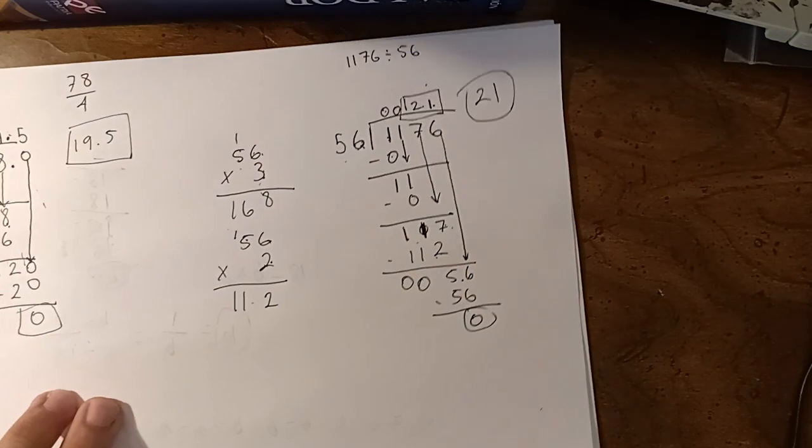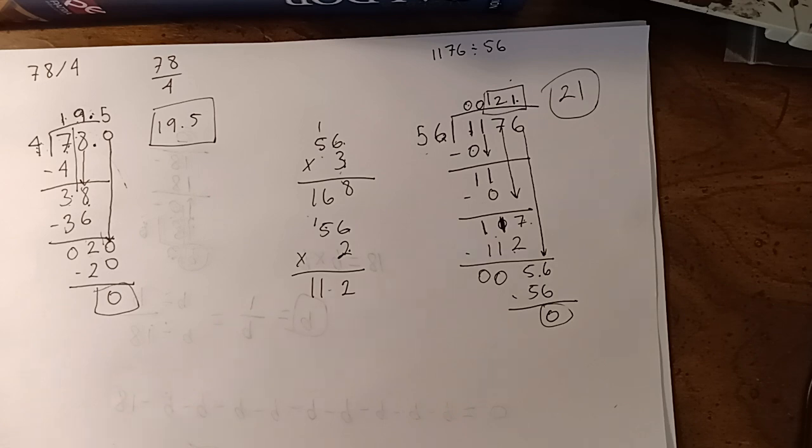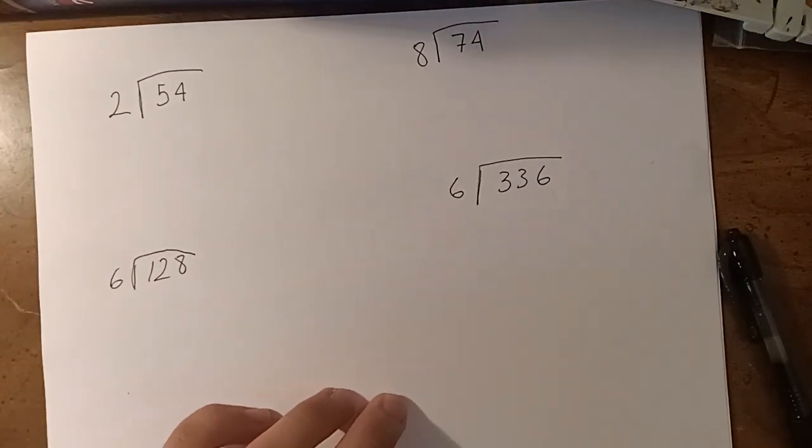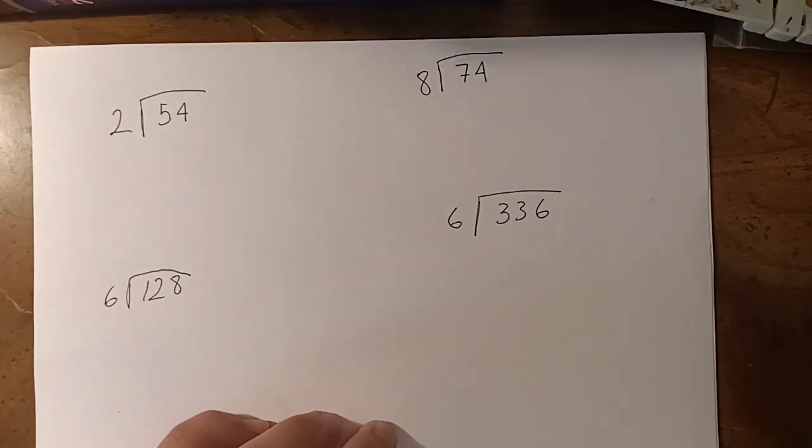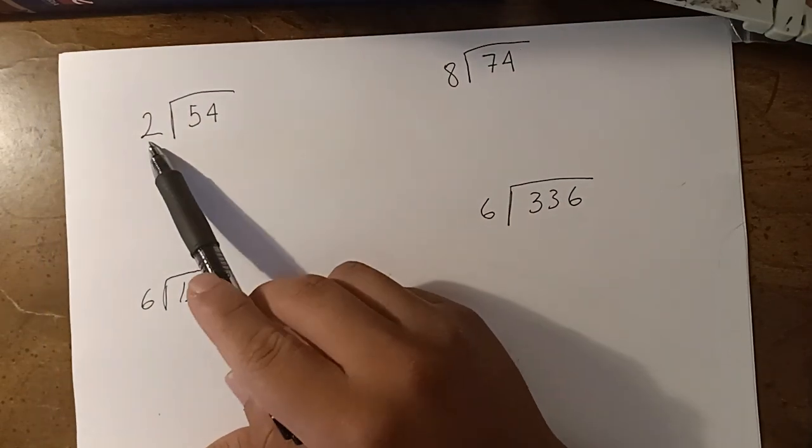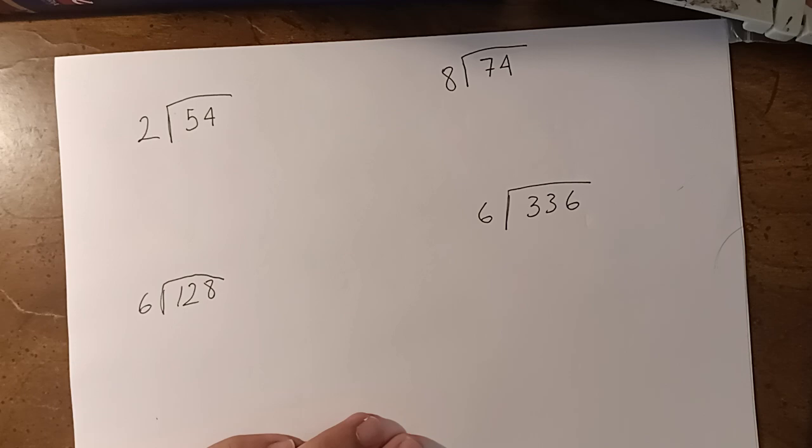That's the answer. So I'm going to write down 4 practice problems, and then I'll work on them. So these are the practice problems that we're going to be working on. So you can pause the video.